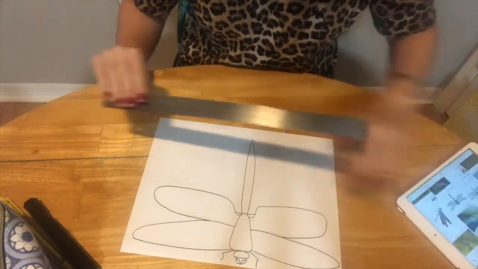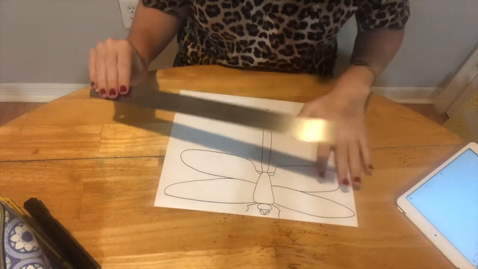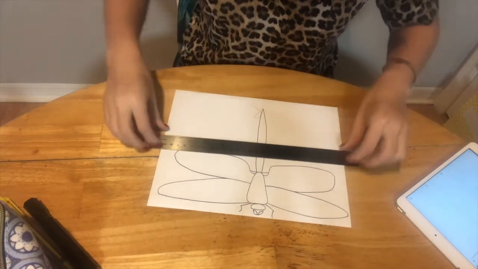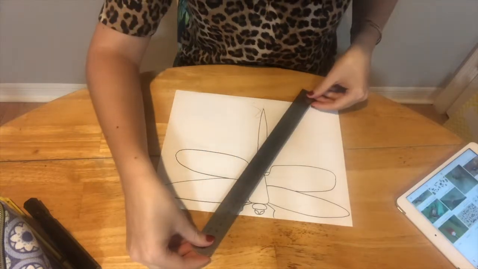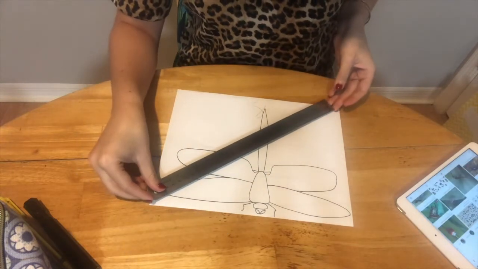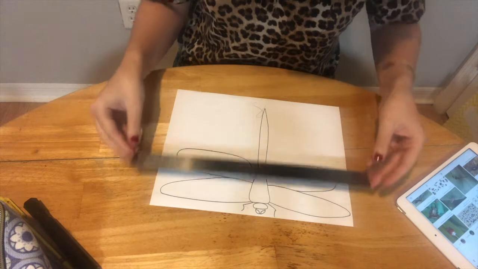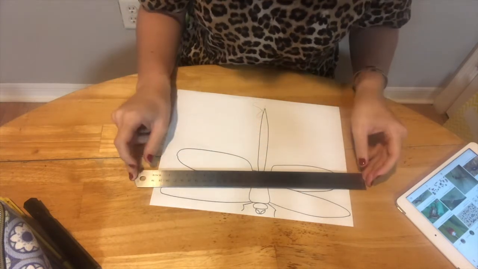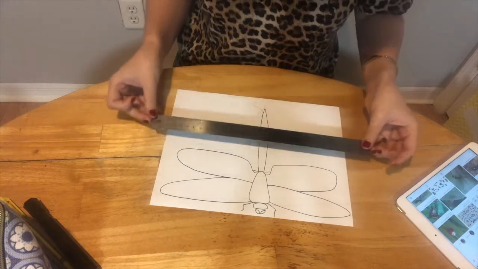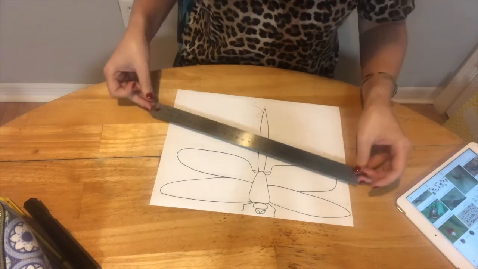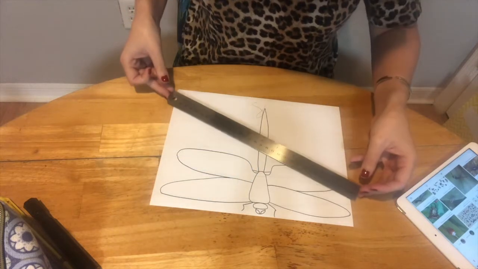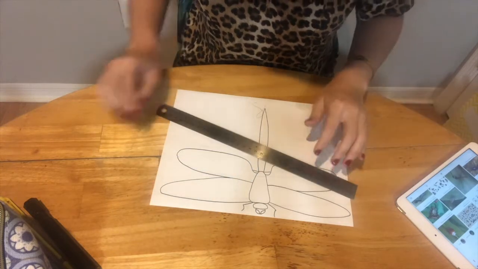All right? Now it doesn't matter where I put it. I can do it this way, I can do it this way, I can do it totally diagonal. Whichever way you want to go about it, it doesn't have to be exactly in the middle. As long as it's straight, it'll work. So I'm going to go kind of diagonal. I'm going to go in and hit it at this angle.